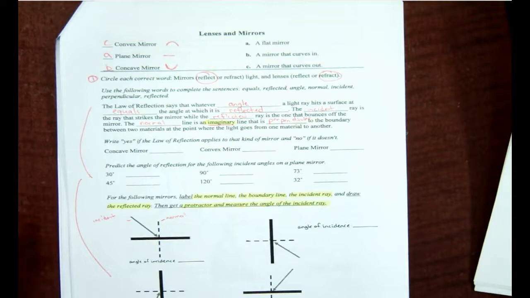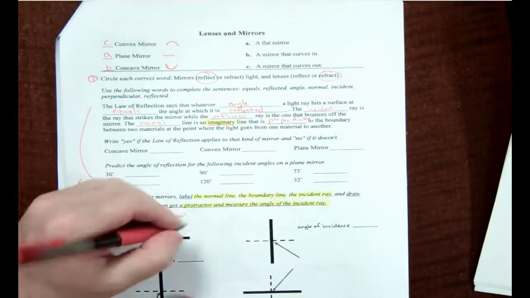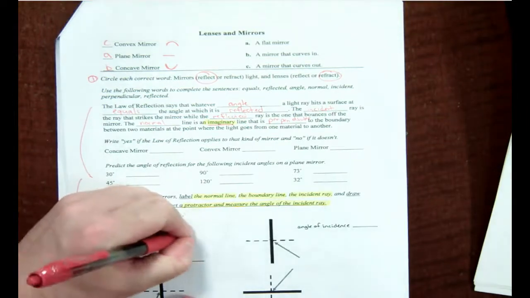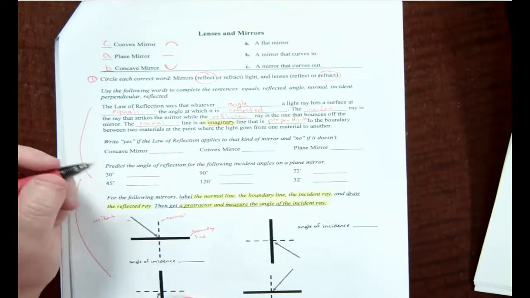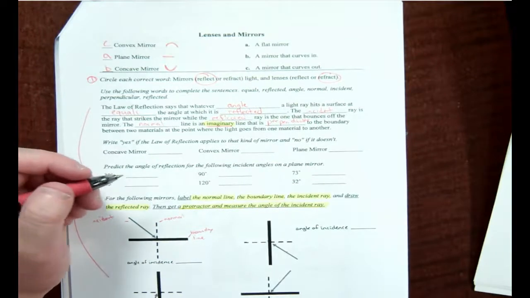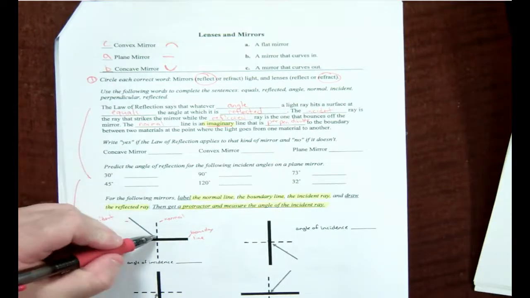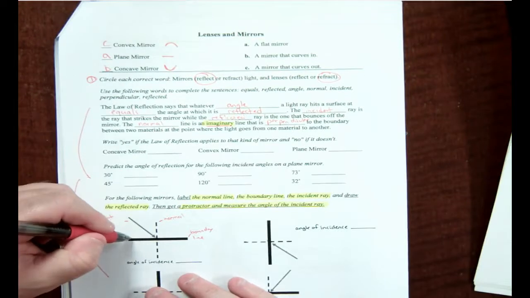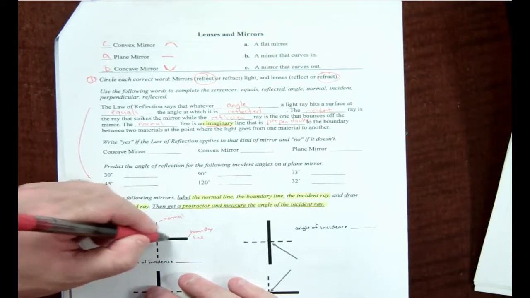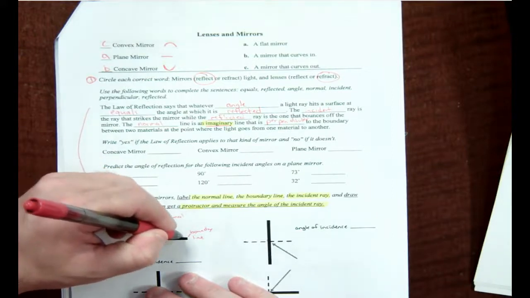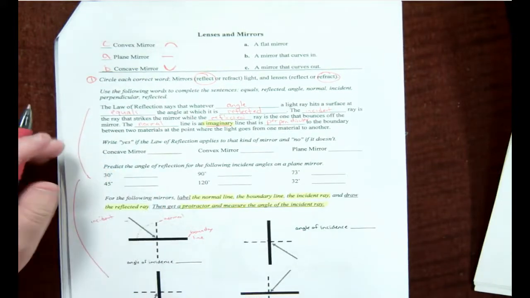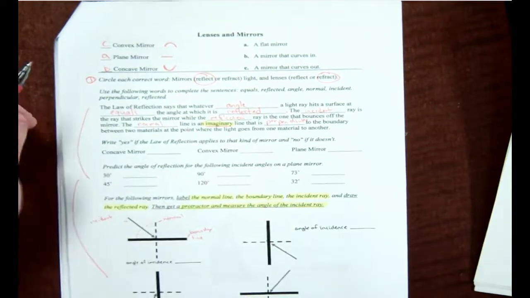The boundary line is pretty much the surface, right? That's getting light hitting it and bouncing off. So this is going to be our surface or boundary line. And then the degrees, which you would measure, you'll put a protractor. I'll sort of draw in the protractor. I would just set it on the boundary line. It's going to be right here, just like it is. I'm going to do sort of an estimate, but I want you guys to measure it with your protractor.